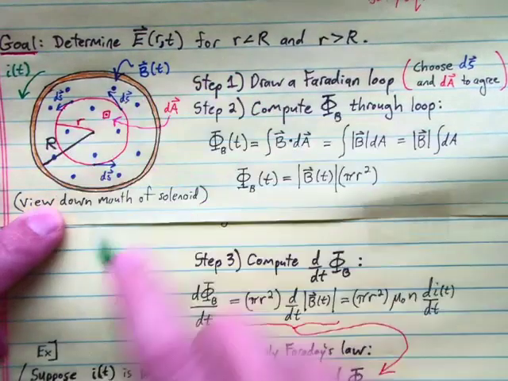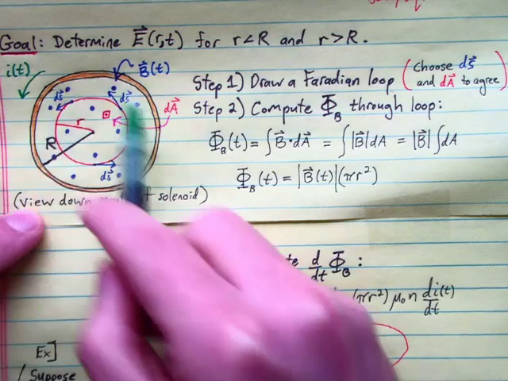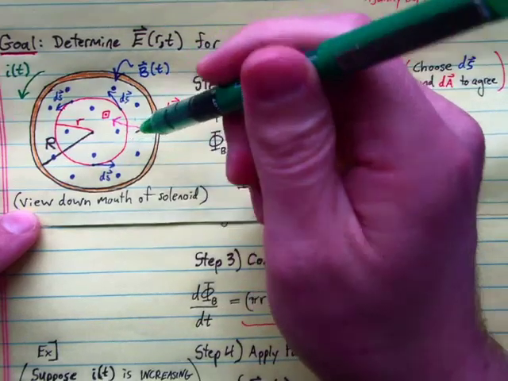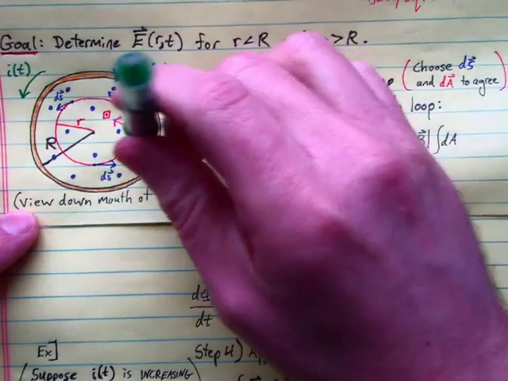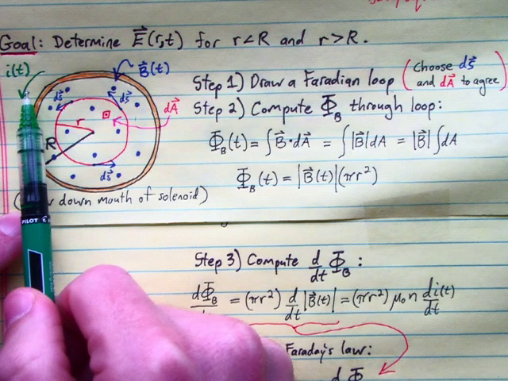A clockwise current running around here would generate B field into the page, which is exactly what we need to counter the increasing magnetic flux out of the page that this current is generating.